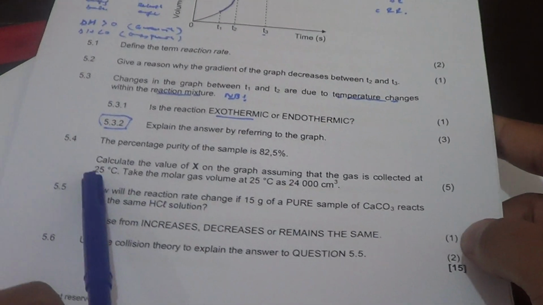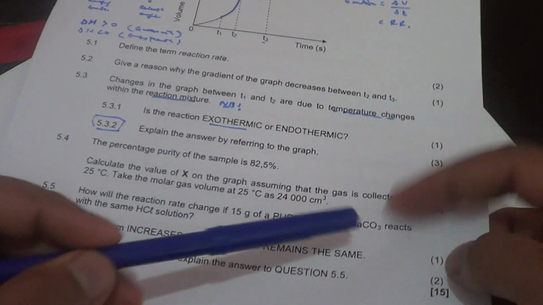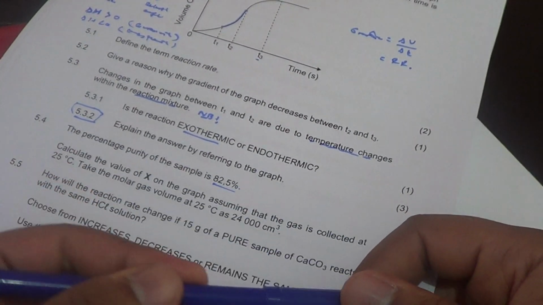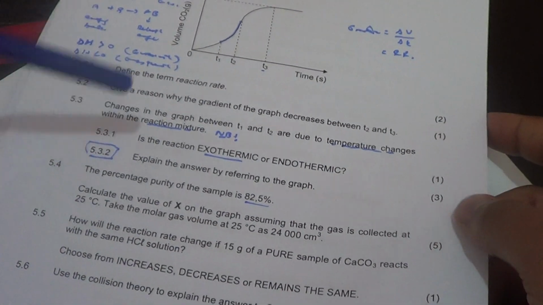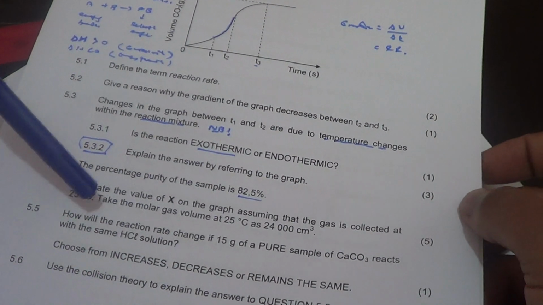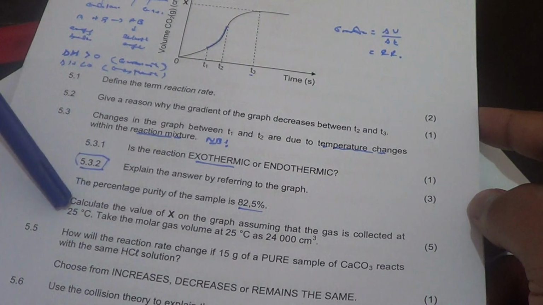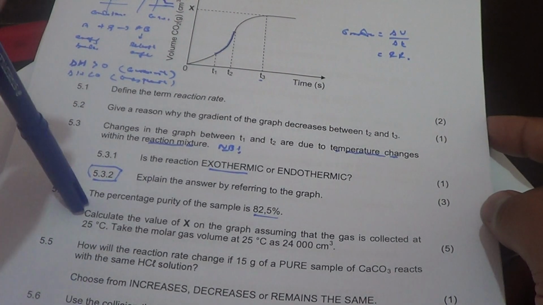enough is enough. So 5.4 says the percentage purity of the sample is 82.5%. Now it says calculate the value of X on the graph, assuming that the gas is collected at 25 degrees Celsius.